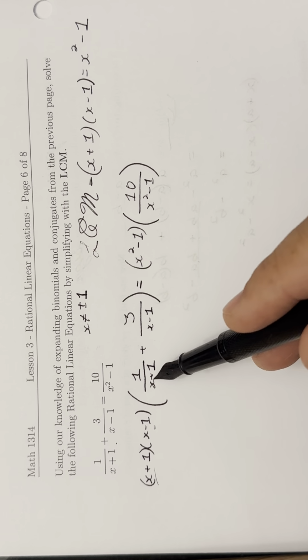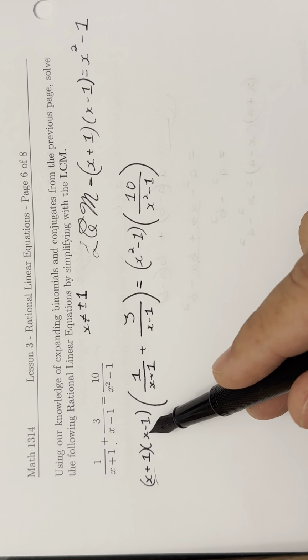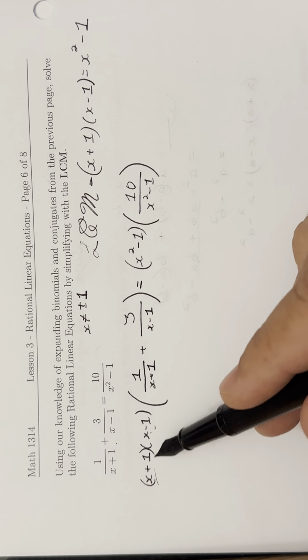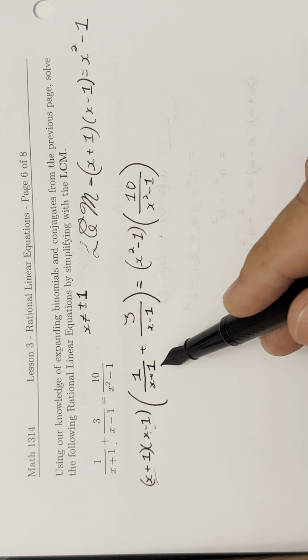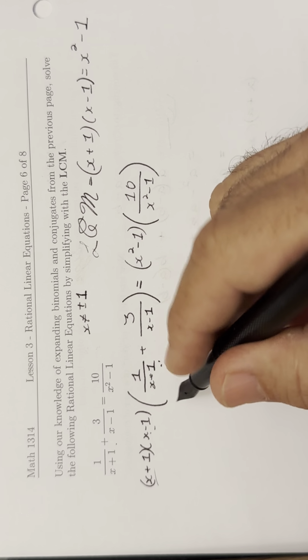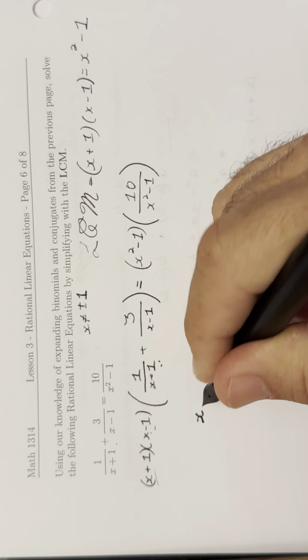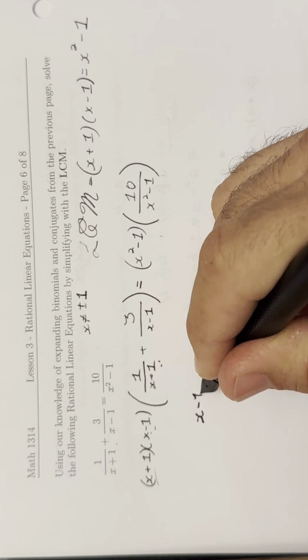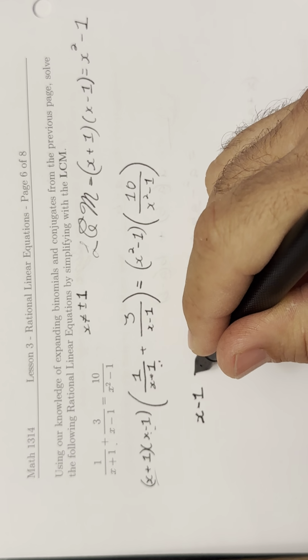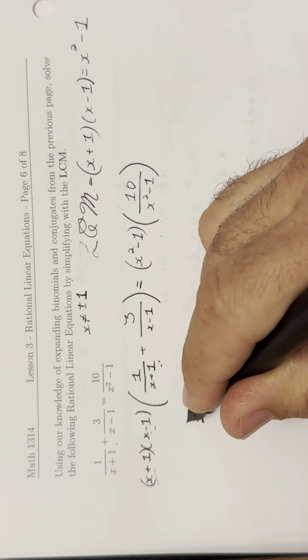So let's work with what we got now. We distribute this across. And so when we multiply this guy times the first one, note that x plus 1 divided by x plus 1 is 1. So all that's left is x minus 1, and that's, of course, being just multiplied by 1.